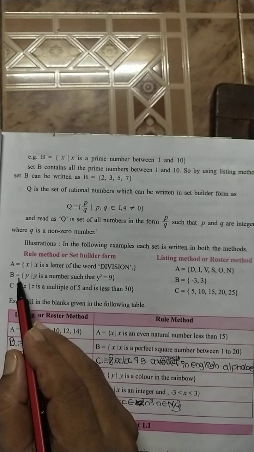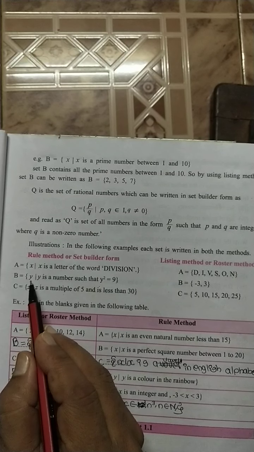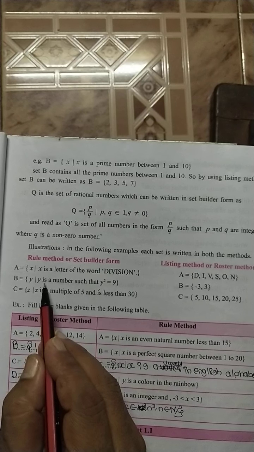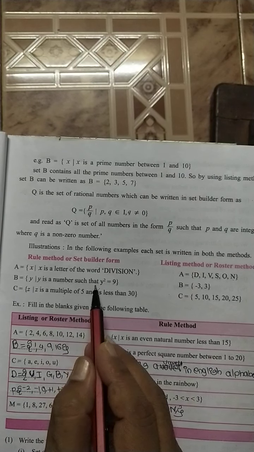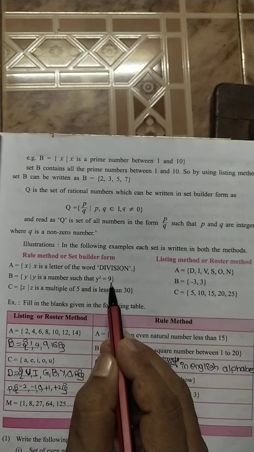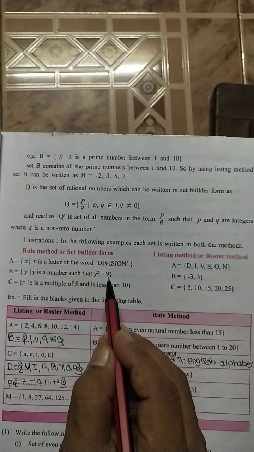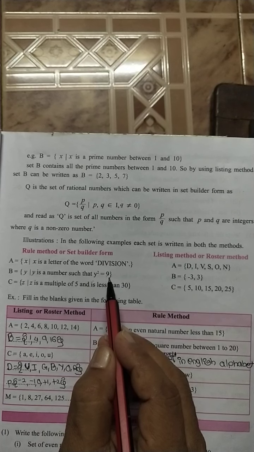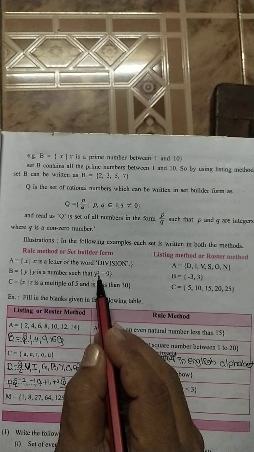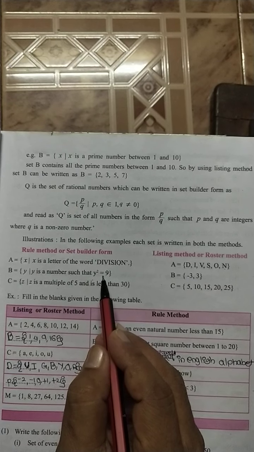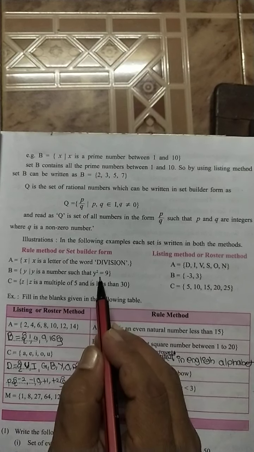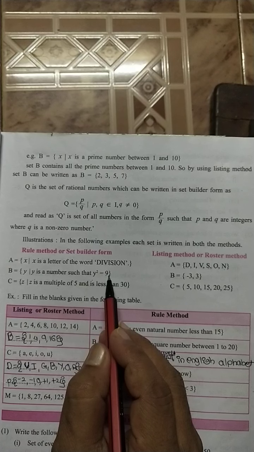Next, set B is the set of all y such that y is a number such that y square is equal to 9. Means we have to find the number whose square is equal to 9.